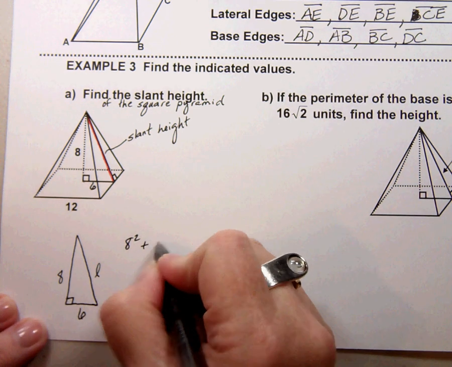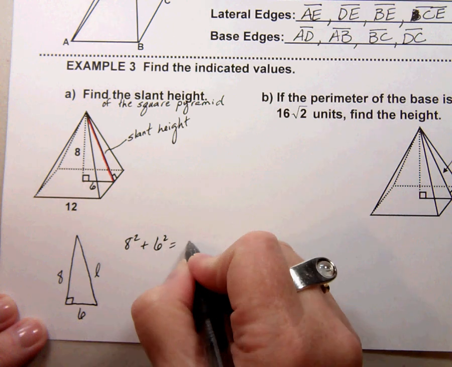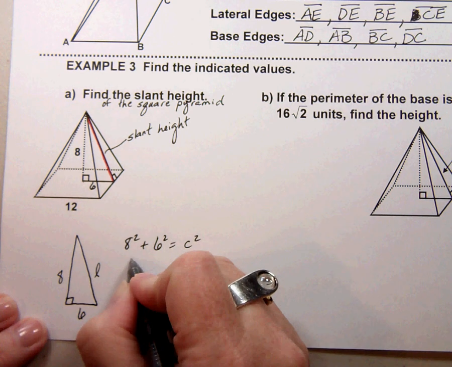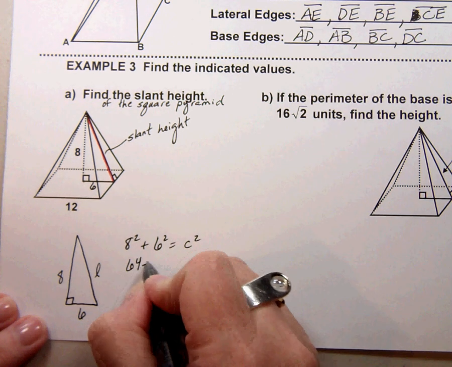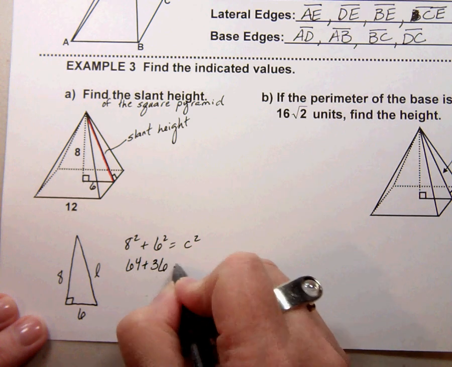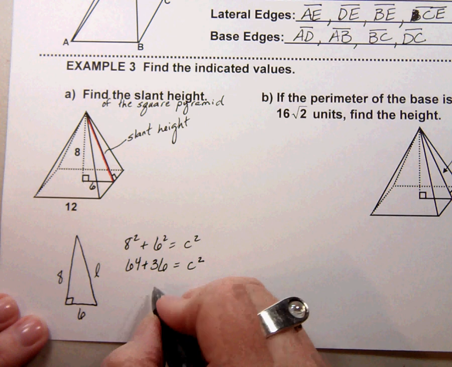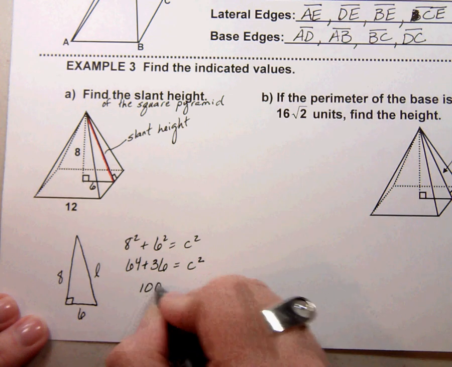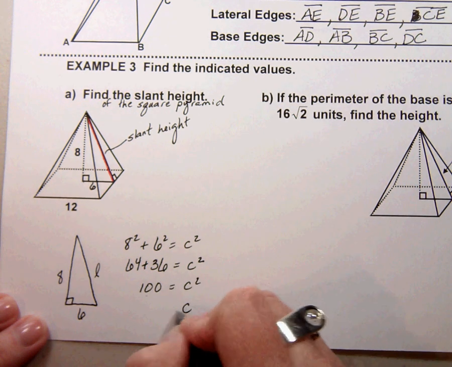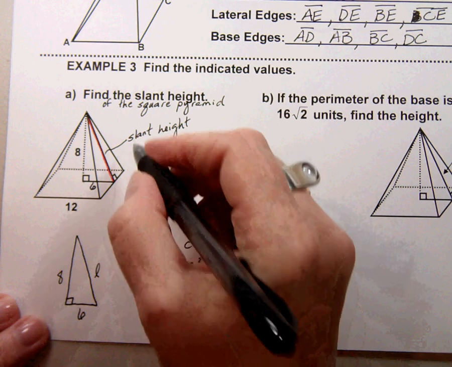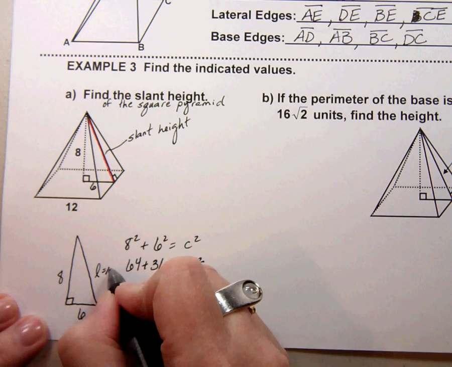A squared plus B squared equals C squared, which is going to be our height. This is going to be 64 plus 36. 64 plus 36 is 100. 100 is C squared, so our C is 10, so that means our slant height here is 10.